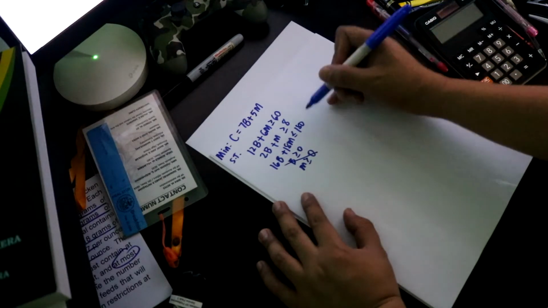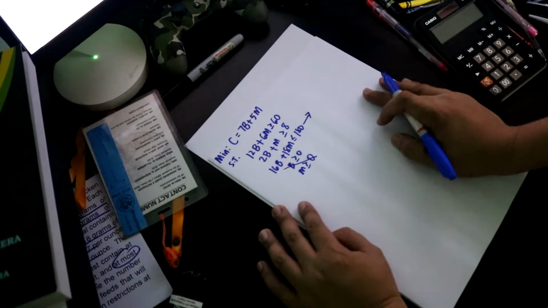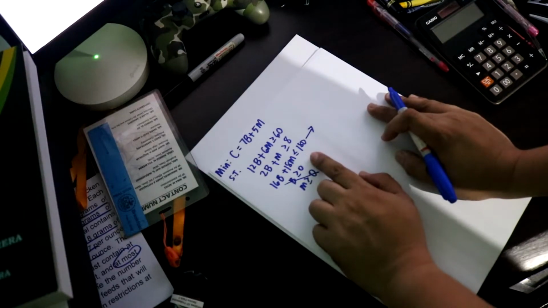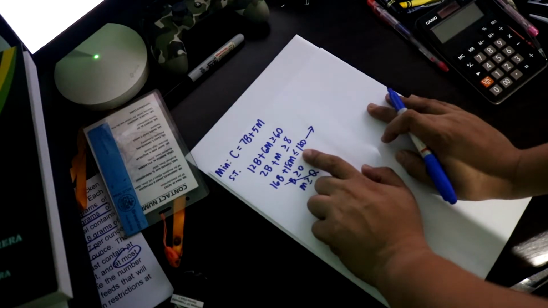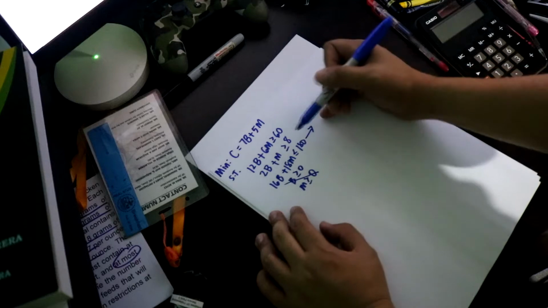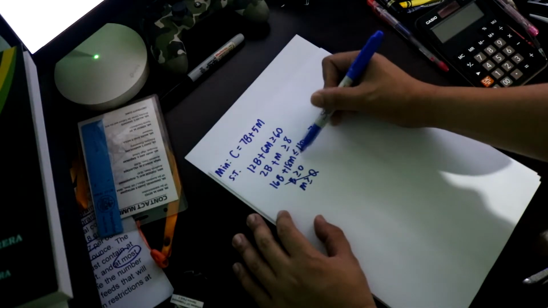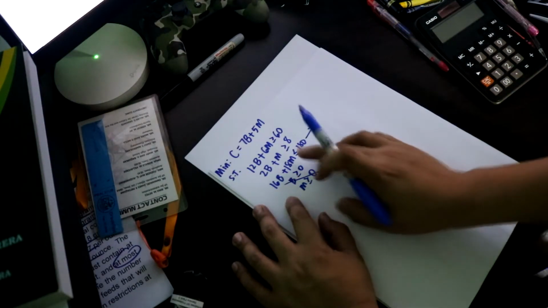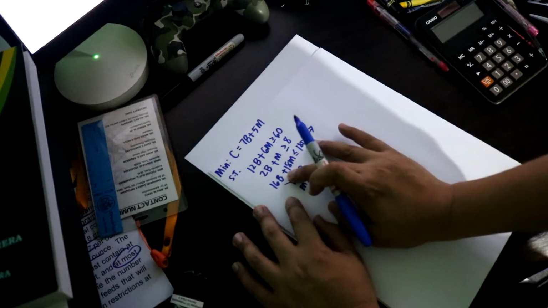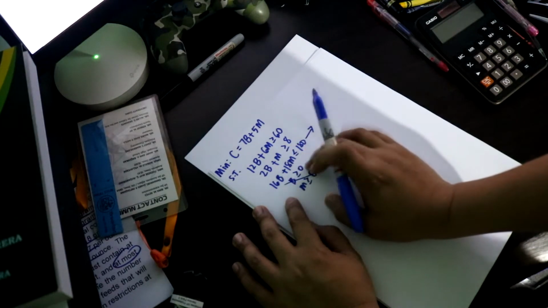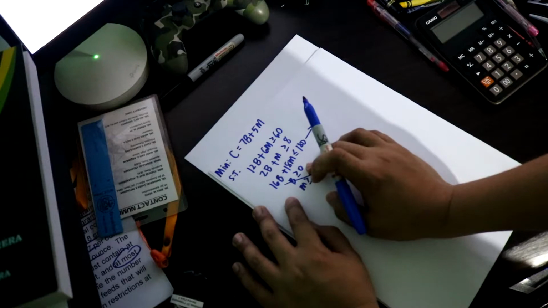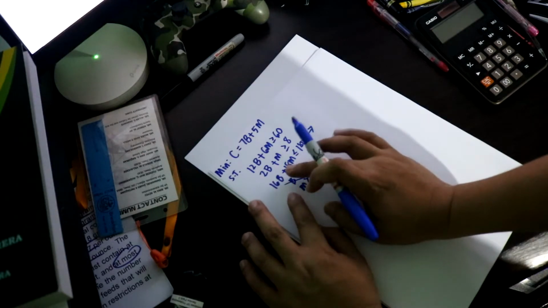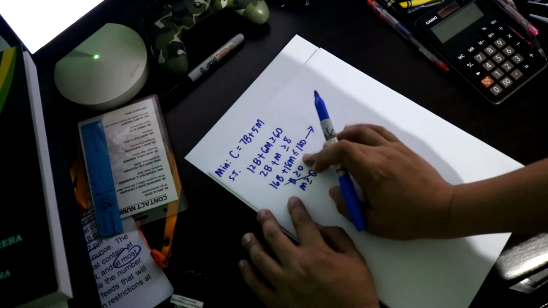Now, how are we going to convert this into a greater than or equal to inequality? There is this law in inequalities wherein if you multiply a negative number to both sides, it will reverse the sign. If you multiply a positive number, the sign is not going to change.